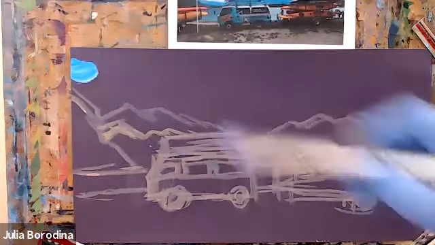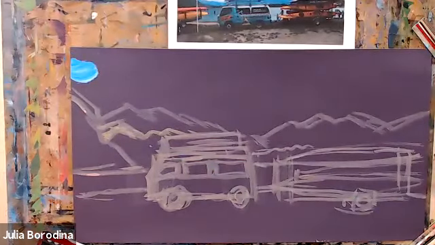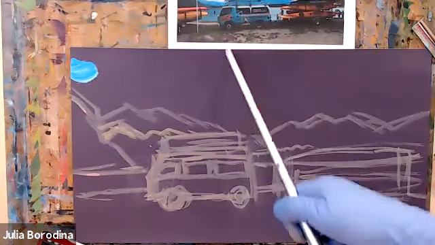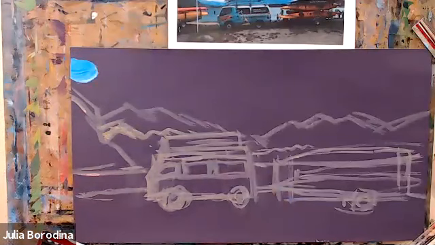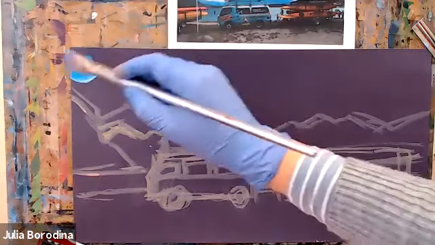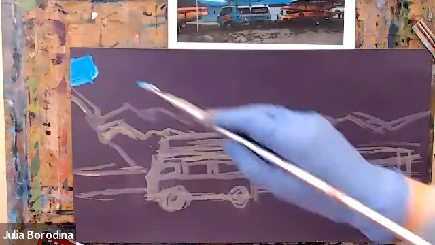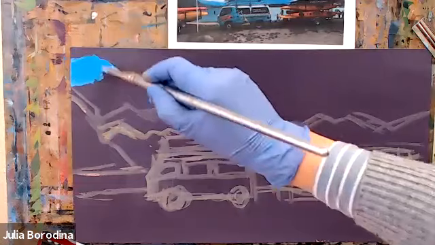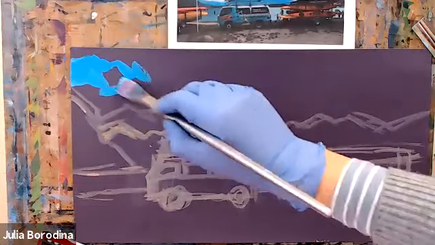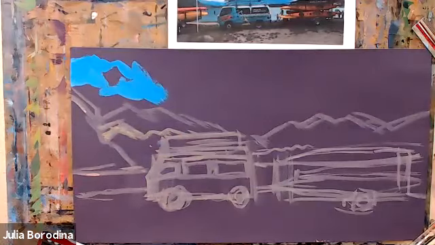Because the higher we are painting the sky, the top of the piece, the darker it should be. The lower to the horizon we go, the blue will be a little bit paler. So that might be my darker blue. Okay, let's just develop some of the patterns of how much of the sky I can see there.